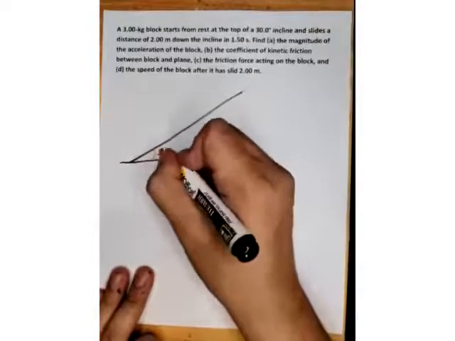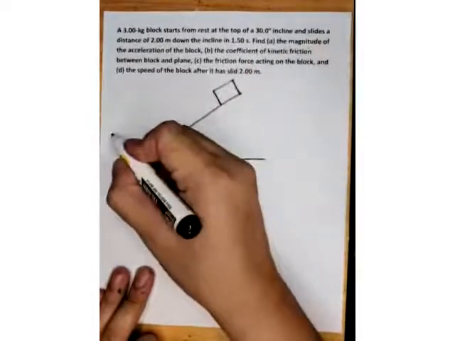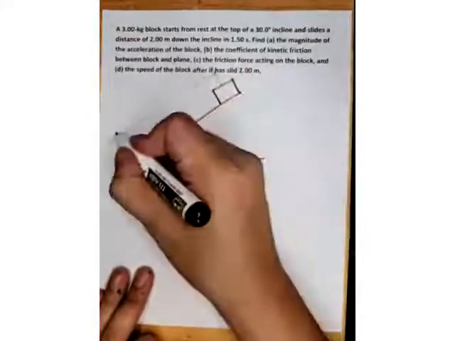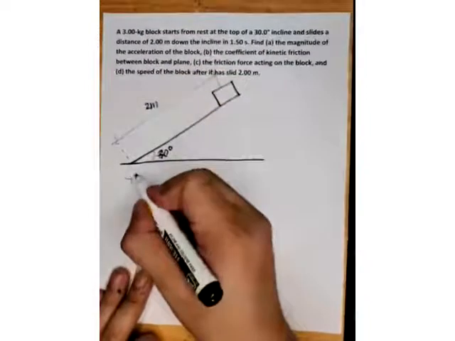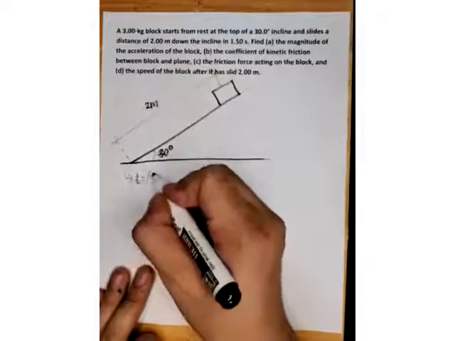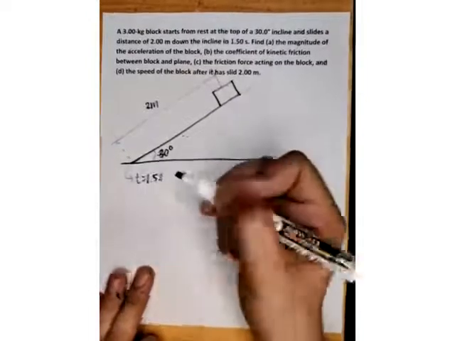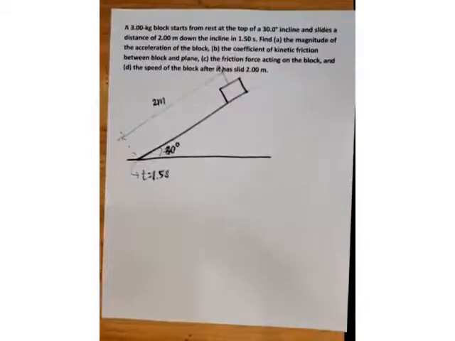So this is 30 degrees. And let's say that this is the block. And the block will travel 2 meters. And then makaka-travel siya ng 2 meters in 1.5 seconds. Ayan. So 1.5 seconds. Okay?